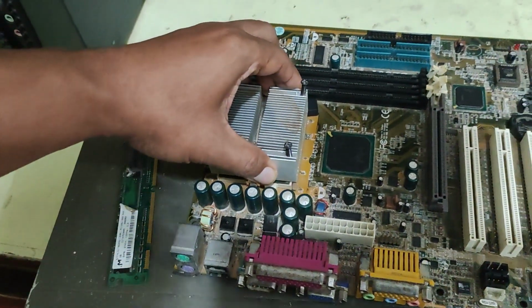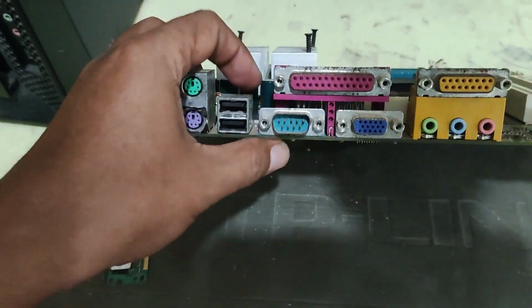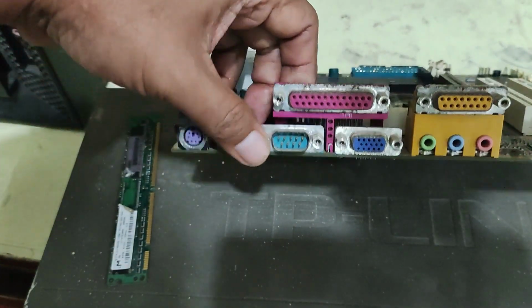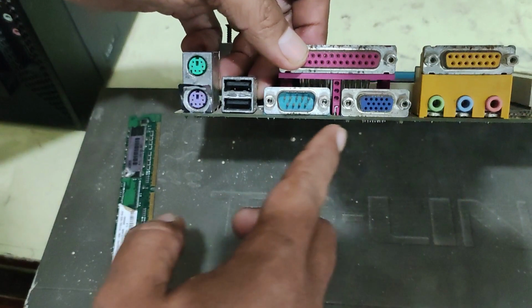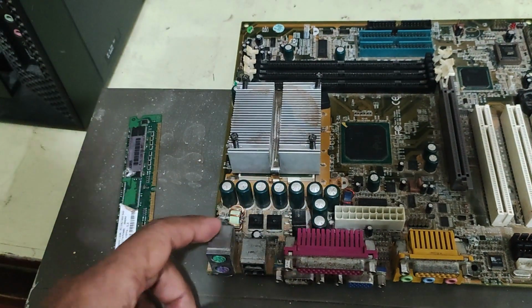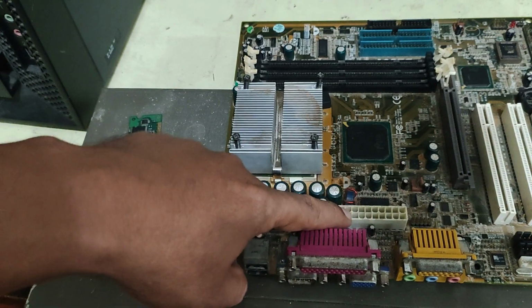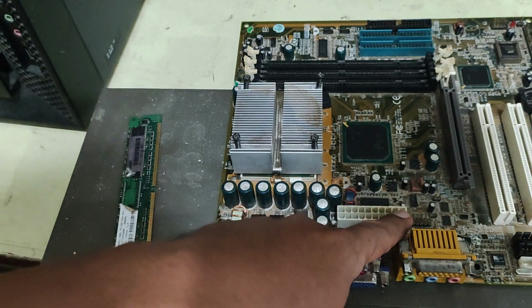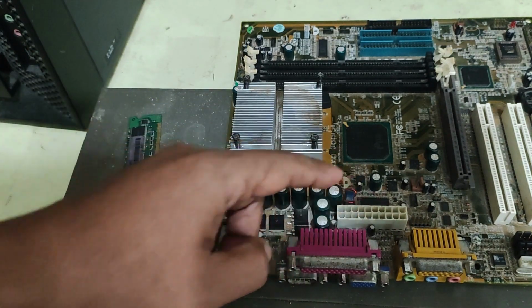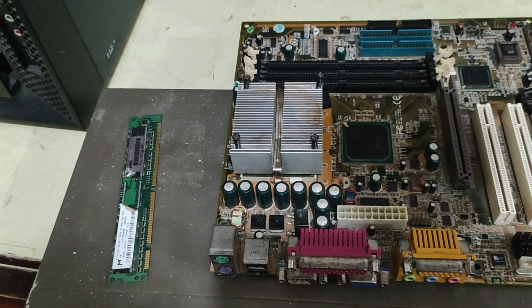Then we have of course, the I/O connectors, input-output connectors. Pinag-aralan natin ito sa back panel, di ba? And we have the ATX 20-pin power supply. Diyan kinakabit yung power supply na 12 volts, 5 volts, at may mga iba't ibang mga voltahe pa.